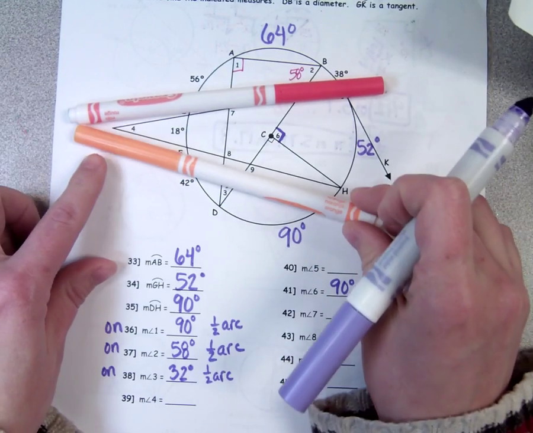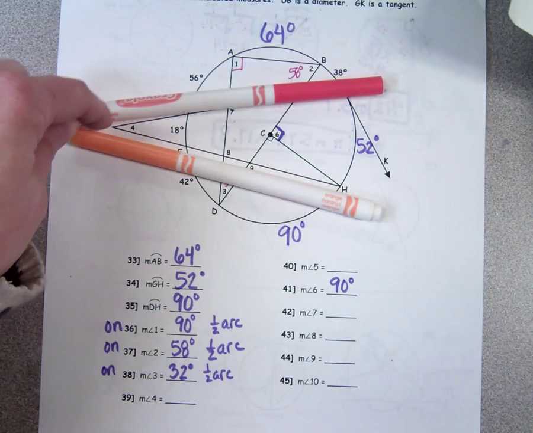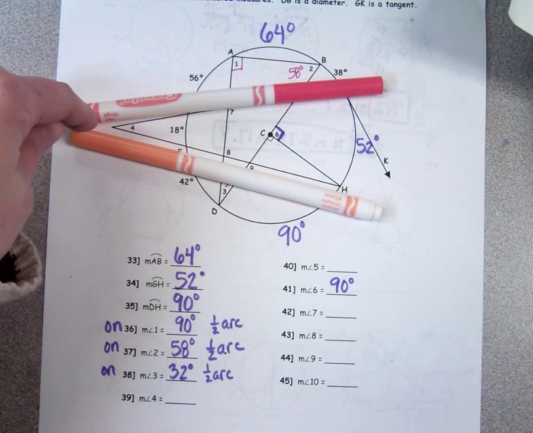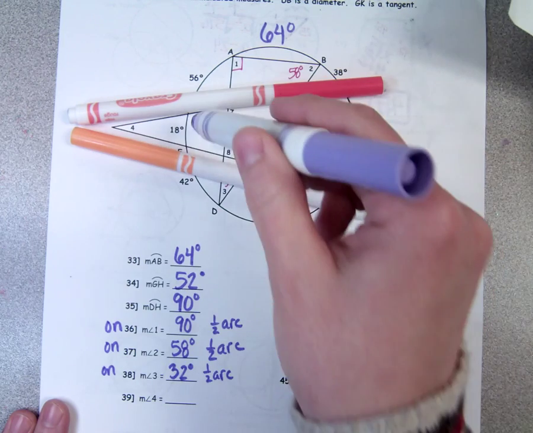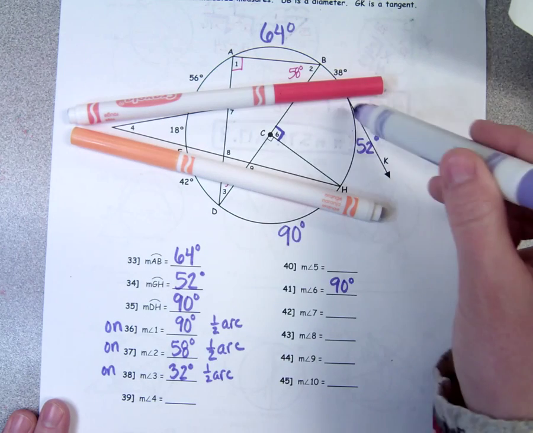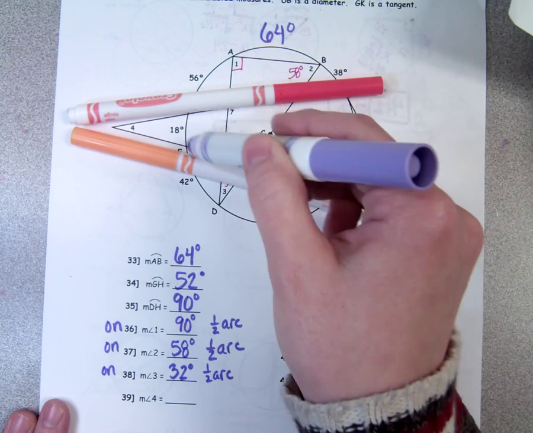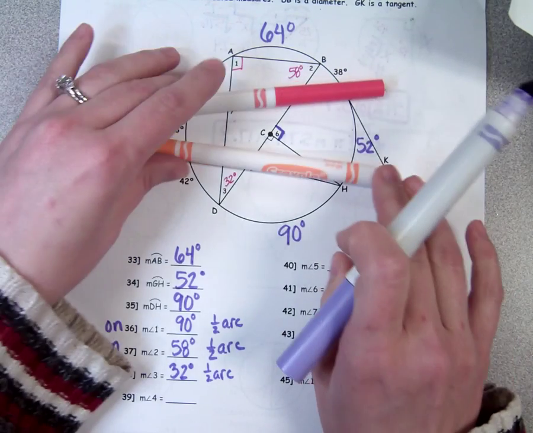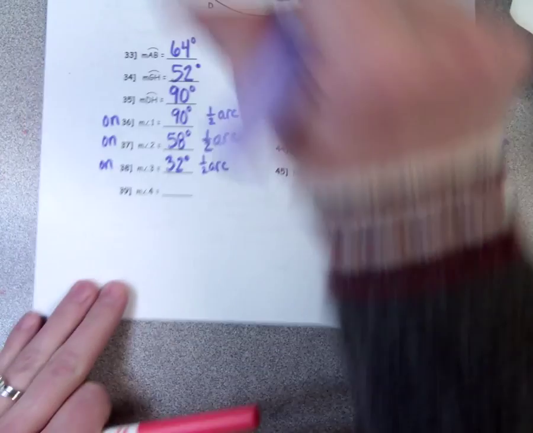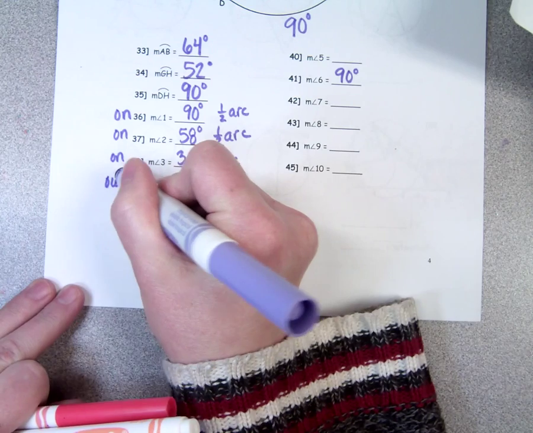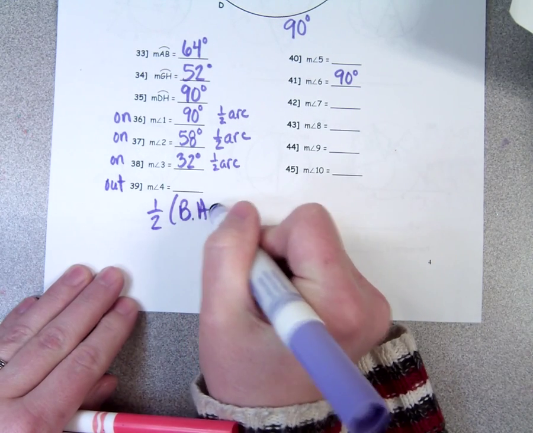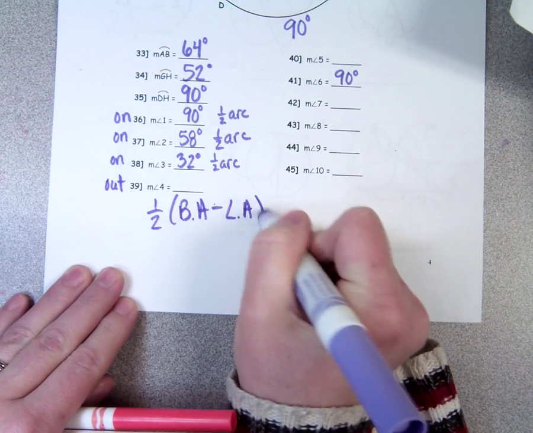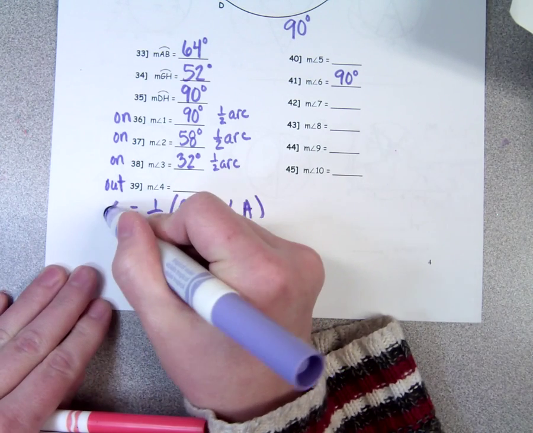This time you can see angle 4's vertex is out of the circle. And that's when you do half of big arc minus little arc. So the big arc is 52 and the little arc is 18. Okay, so this is out, and because it's out, it's half of the big arc minus the little arc. And that's what the angle equals.